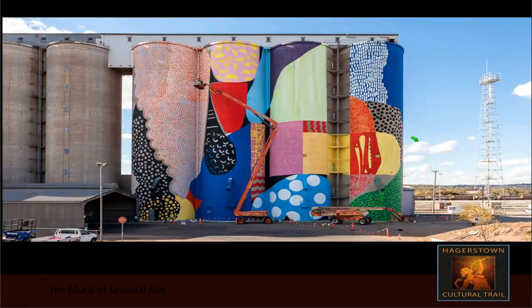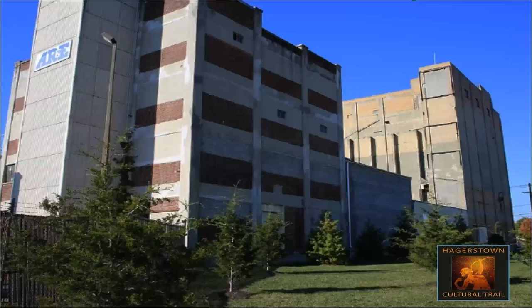Here's, again, an example of an artist by the name of Hense, H-E-N-S-E. I know probably many people have silos in their communities, and perhaps they've been painted. So this is really exciting to see the possibilities for something very large to take place. And so here are these large industrial buildings right there along the trail.